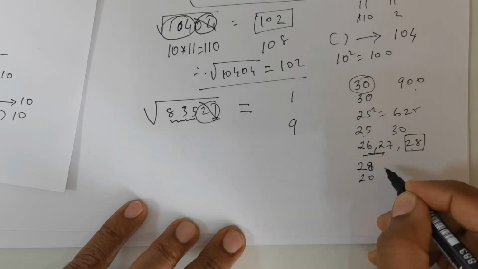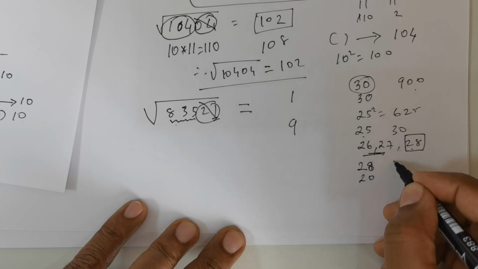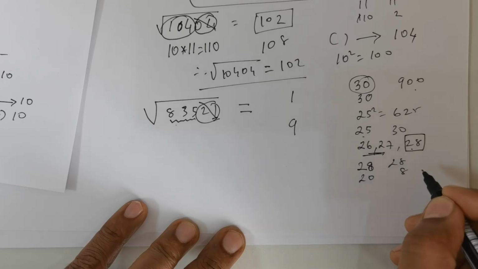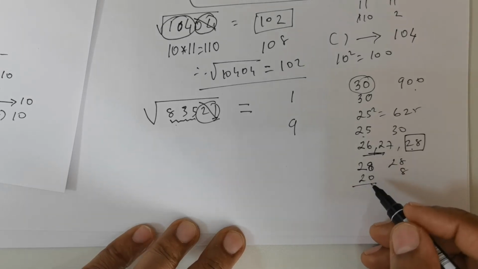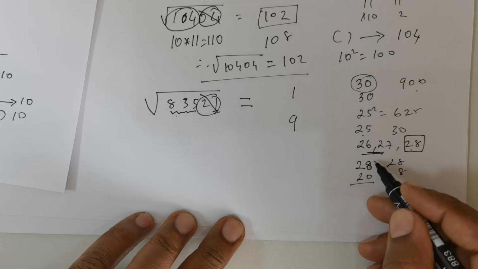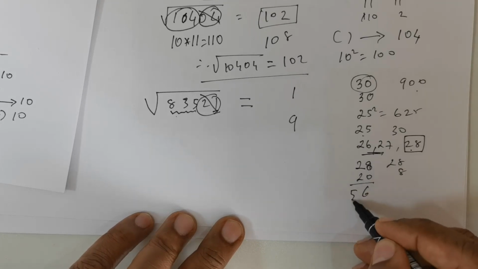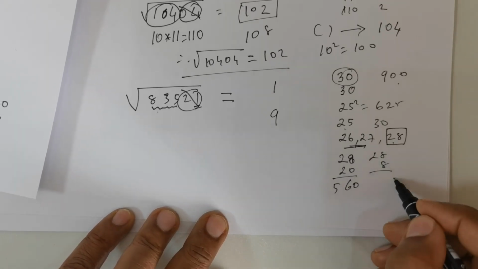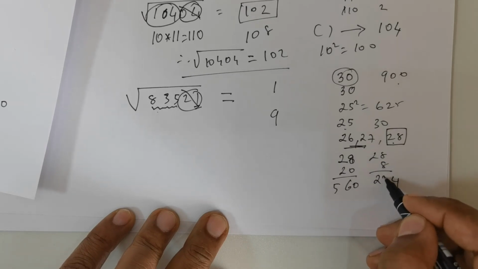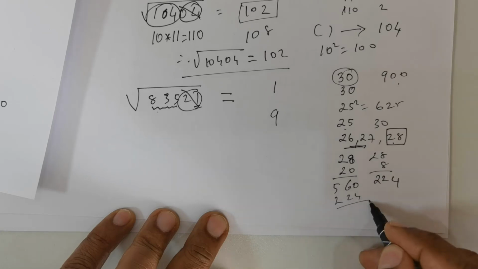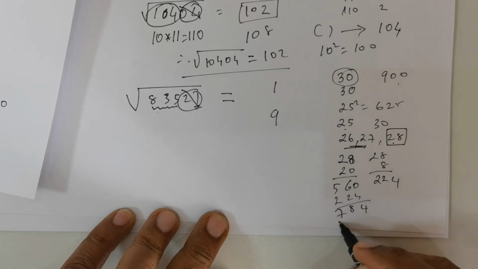Now as I mentioned to you, you can multiply 28 with 20 and then 28 with 8. This would ease up your multiplication process. So 8 2s are 16, 1 2 are 4 5, that's 560, 64, 6, 8 2s are 16 and 6, that's 2 2 4. So 2 2 4 4 8 7 8 4.